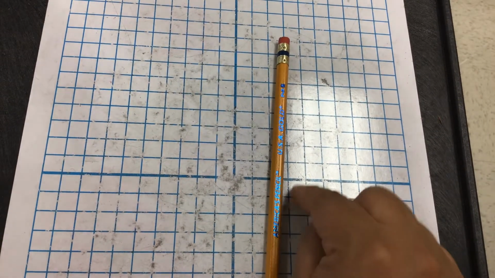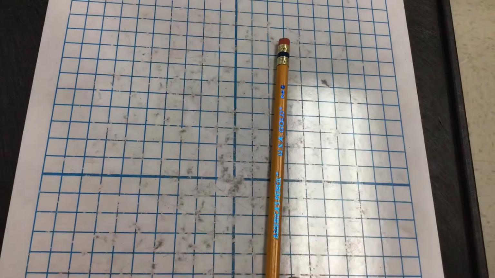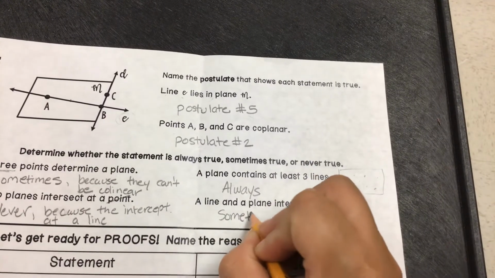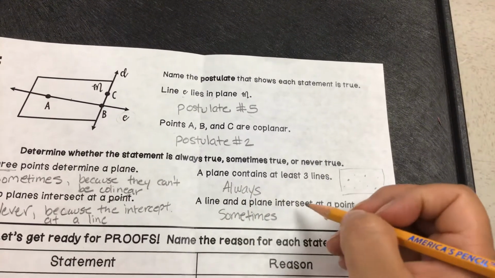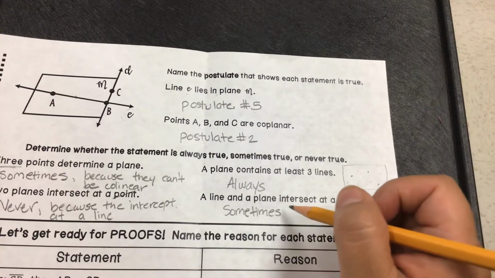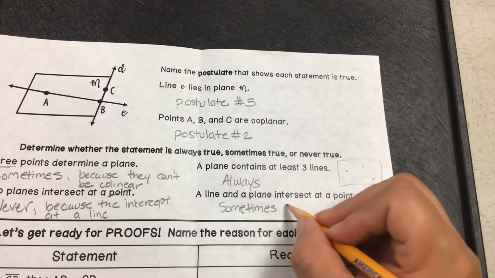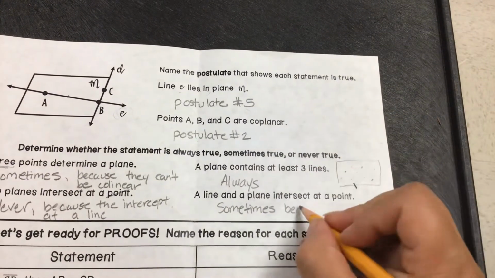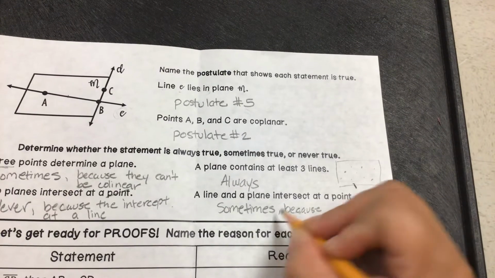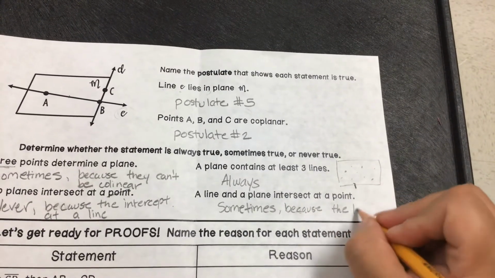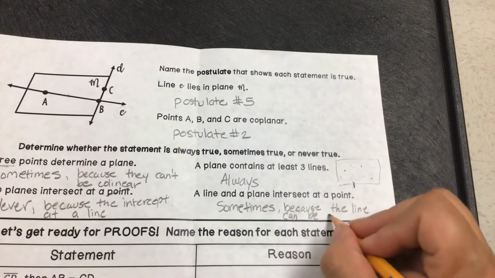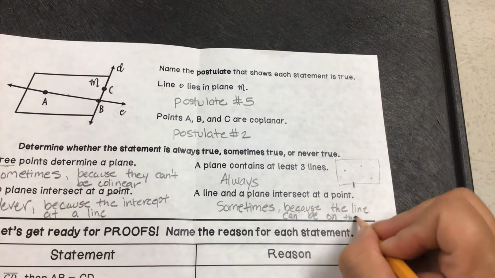That's a whole bunch of points that it will intersect at, making our answer sometimes. Why? Because the line can be on the plane.